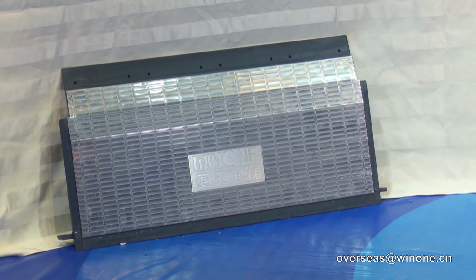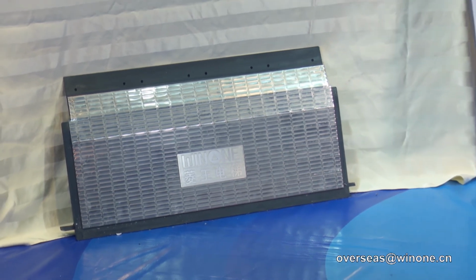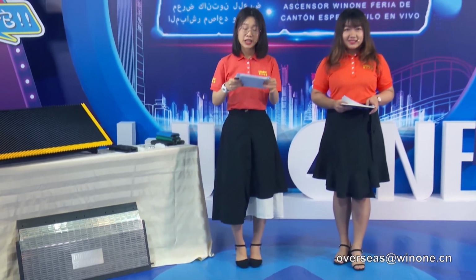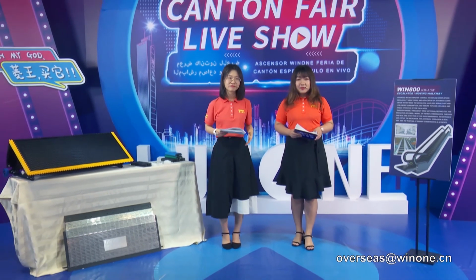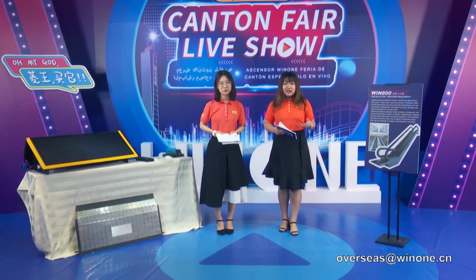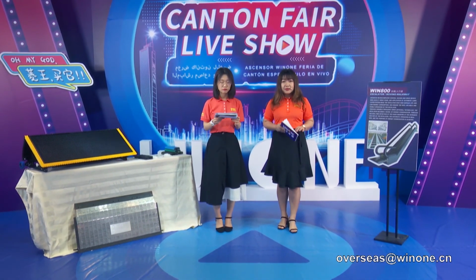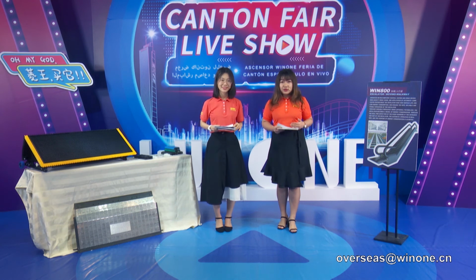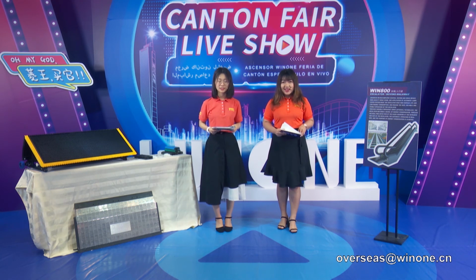Okay, these are all the samples. Other samples are very heavy, so we didn't bring them to our showroom. The spare parts are a little heavy, so a lot of things we can't carry into today's live showroom. But next time, I'm pretty sure when you come to our factory, we will show you more and show you the production line, to see how the elevator works and how we produce every unit of escalator and elevator.